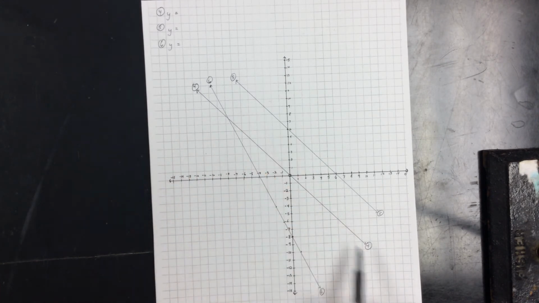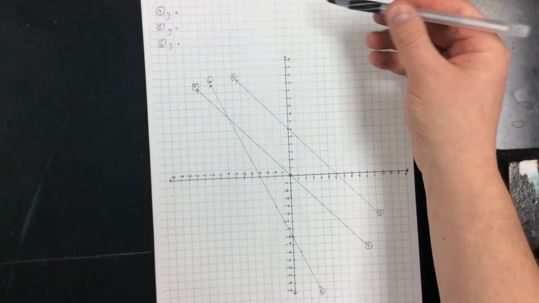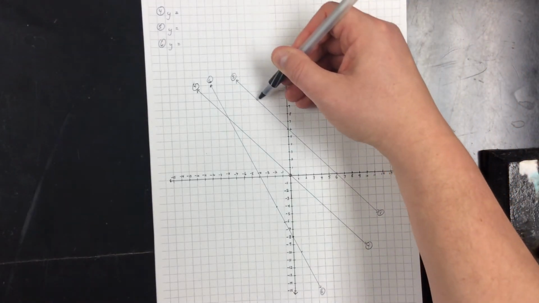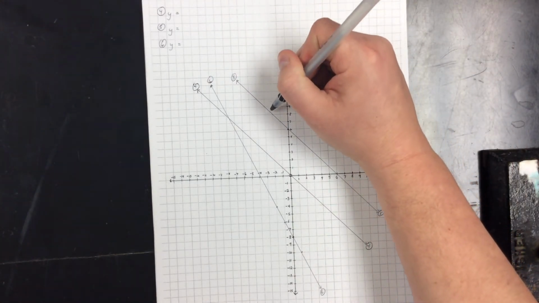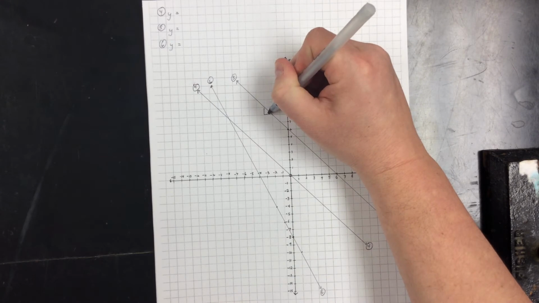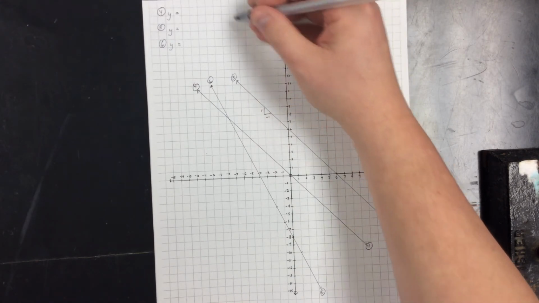Notice that these are going in the opposite direction from before, so I'm going to expect negative values on this. They're still straight lines, so I'm not going to be changing the exponent, just the slope and where it crosses the y-axis. So let's take a look at line number 5. I notice that it's got a slope in the negative direction of 1 and 1 up.